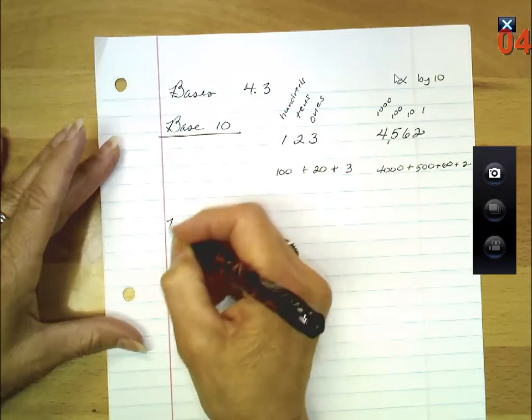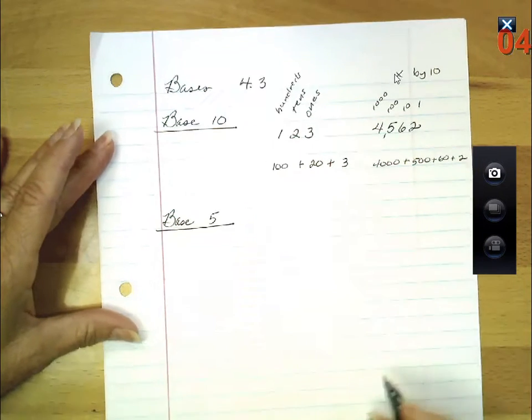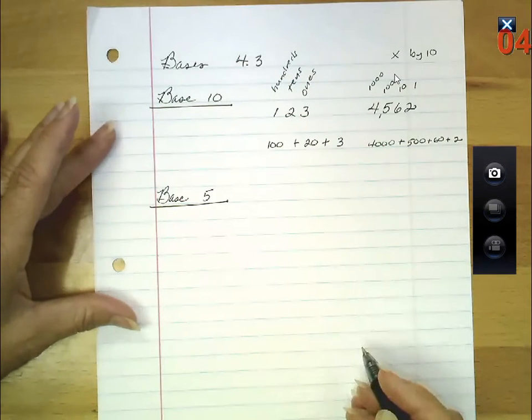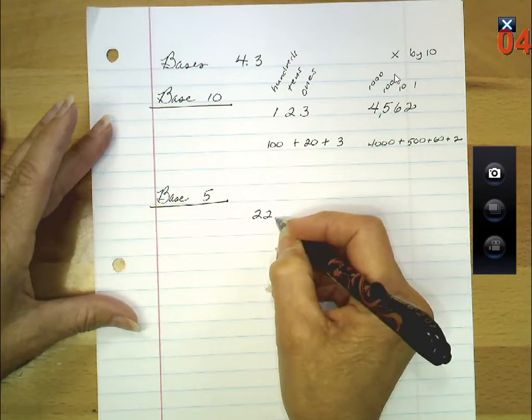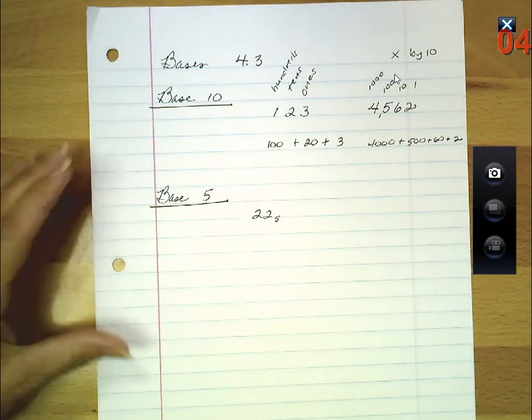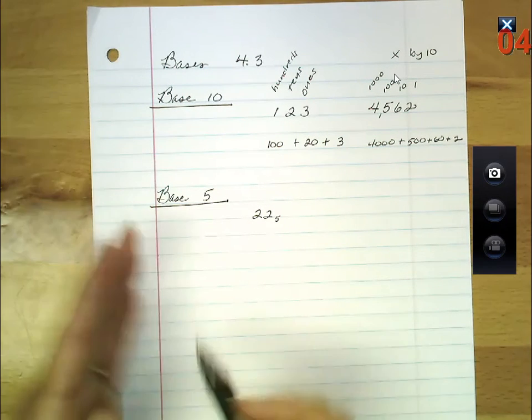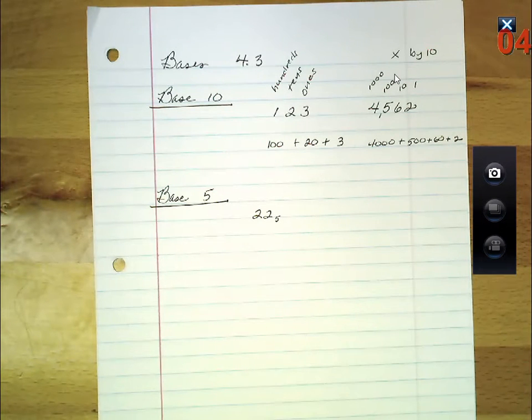Now, the next thing we're going to do is a base 5. Okay, and I will write the number, like if it's going to be 22 in base 5, I'll put a little 5 down here. And when you get your answer, we're going to be changing from base 5 into base 10. And so I'll put a little 10 down there to show you that that's what we're working on.